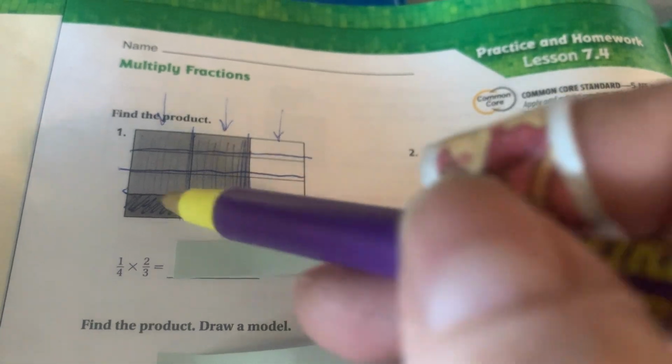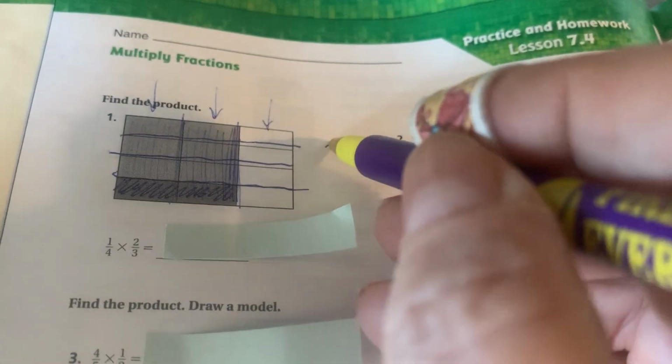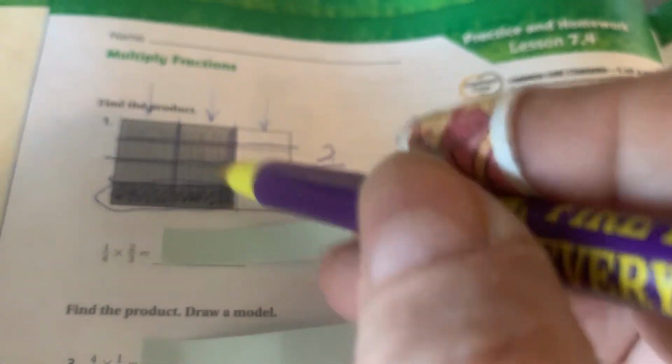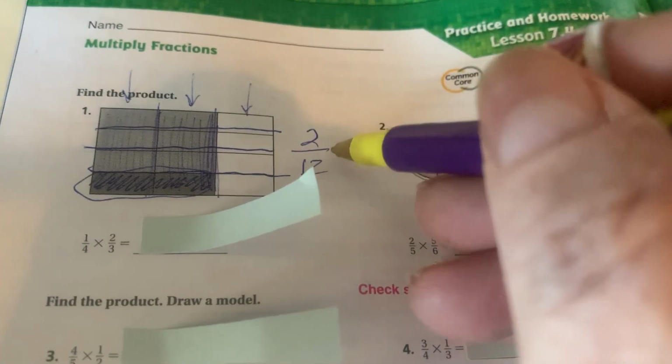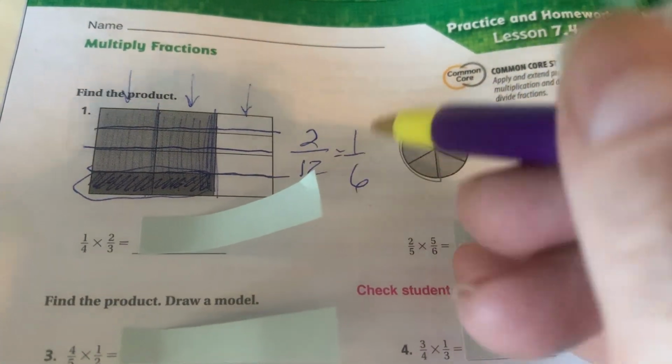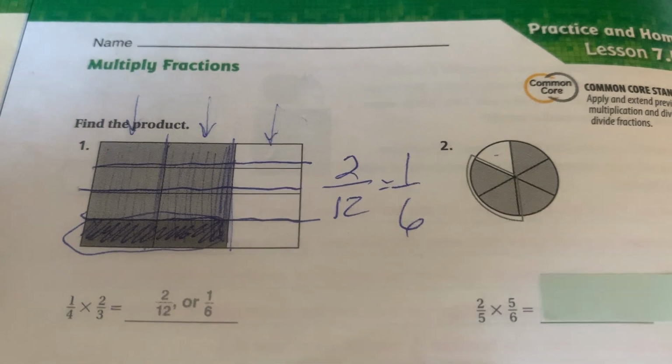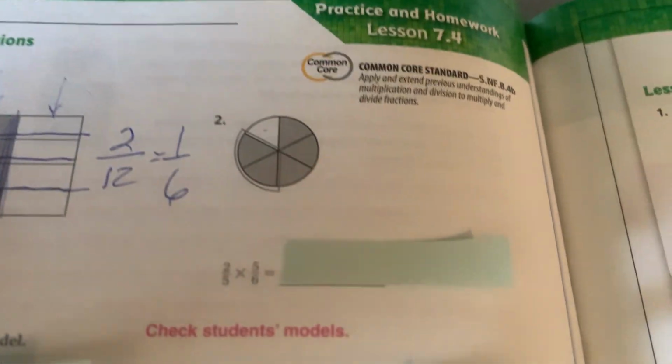And that is 2 out of how many pieces altogether? Right there. Well, 4, 8, 12. So it's 2/12. And I know I can simplify that to 1/6. And hey, we're right because we're smarty pants. All right, let's see if we can do it again.